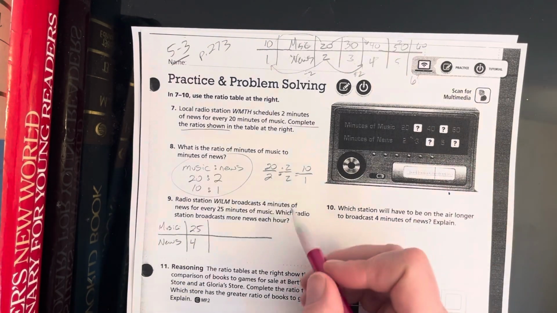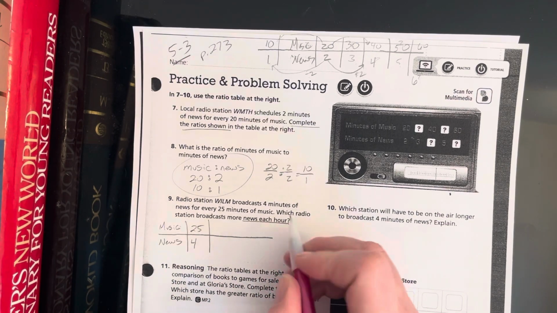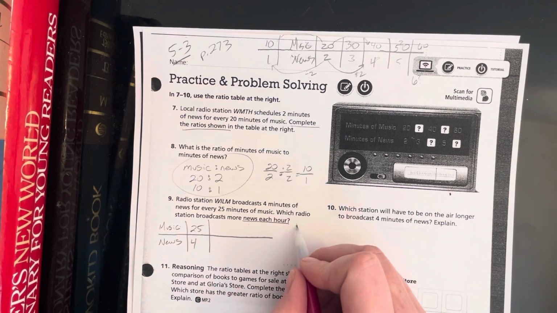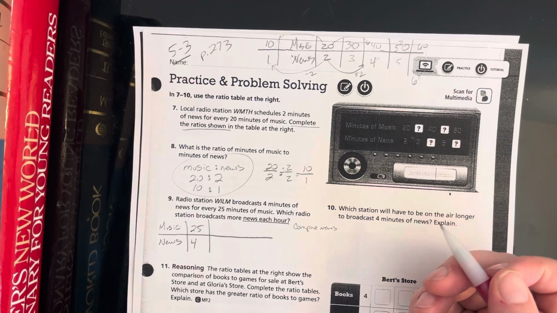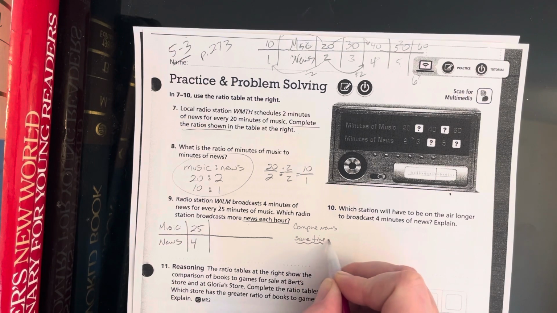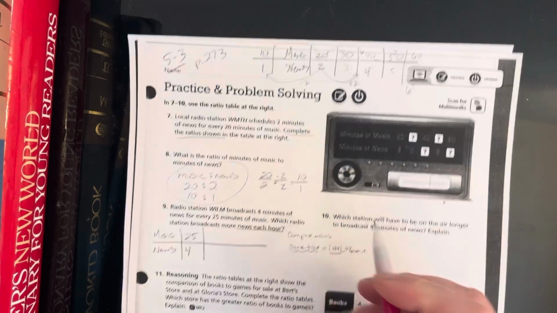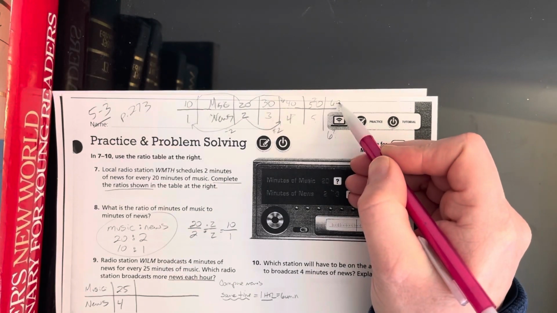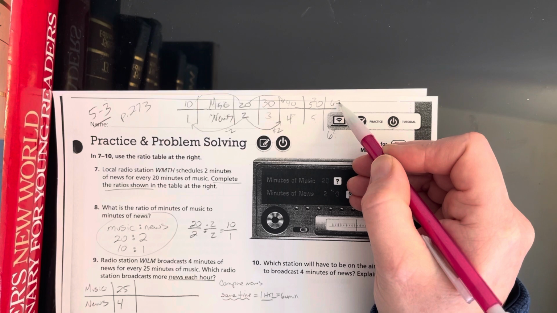And then it says, which radio station broadcasts more news each hour? So this is what we're comparing. We're comparing news. So we want different values of that. So we want the same time. And the time is going to equal 1 hour is what they're telling us. And 1 hour is really 60 minutes. Now up here we have 60, well, that's 60 minutes of music. That's not 60 minutes total. That's a little strange. Well, maybe we just compare one of these numbers.